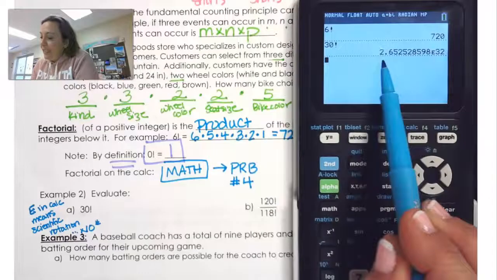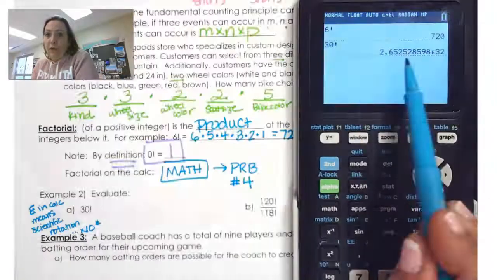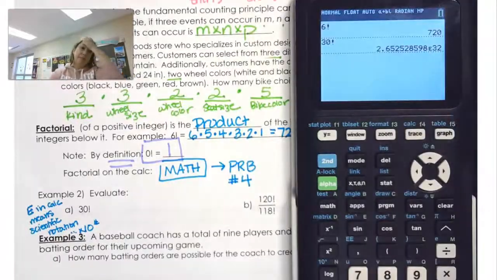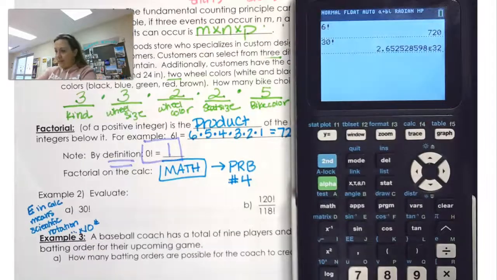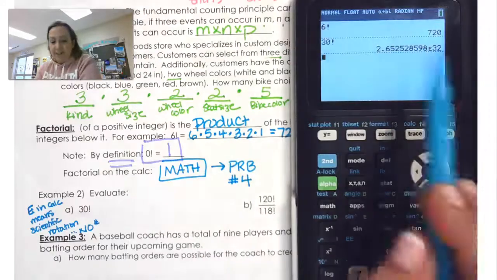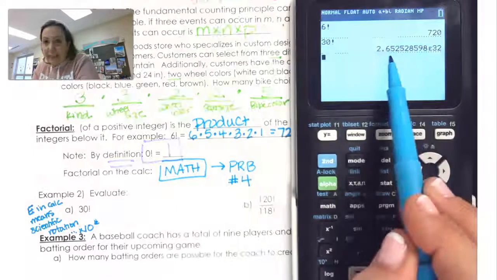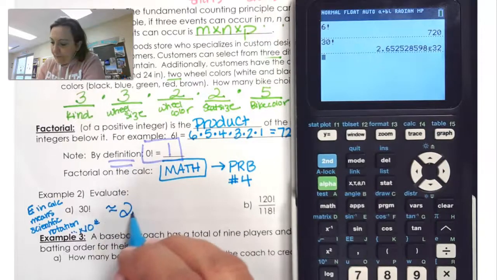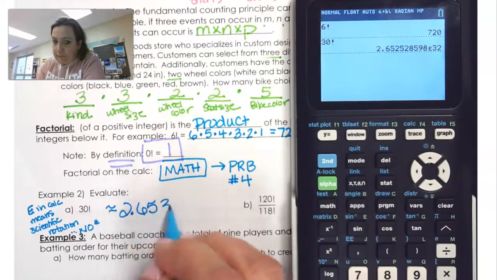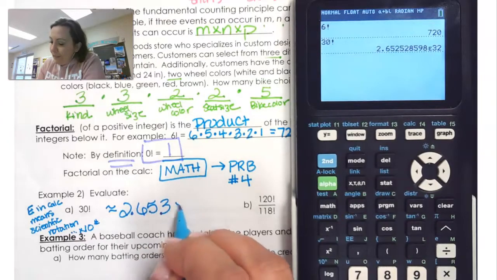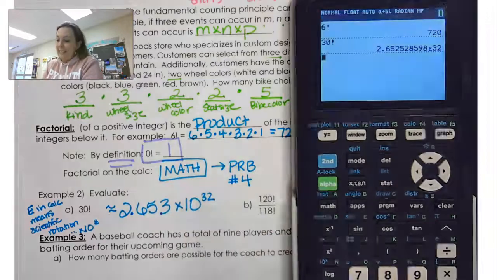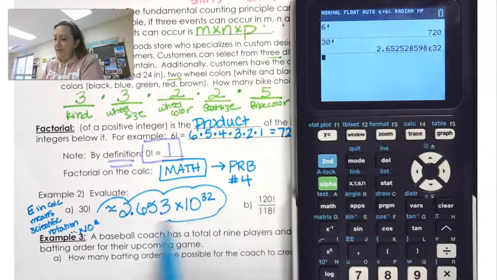which would mean that I would need to move this decimal over to the right 32 times. And that's the purpose of scientific notation. It helps us avoid the zeros, okay? So let's just take it to maybe 3 decimal places. So 2.653. And then the E32 means that I'm going to multiply that by 10 to the 32nd power, okay?